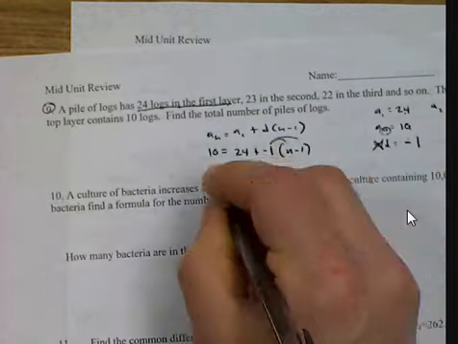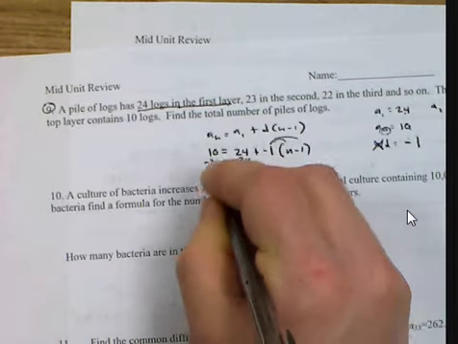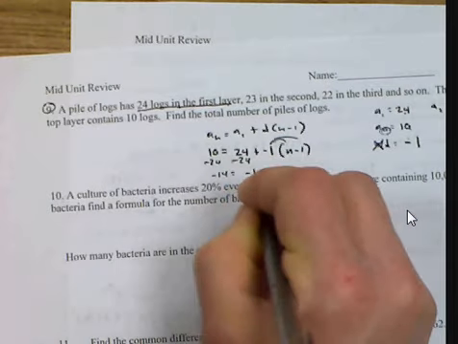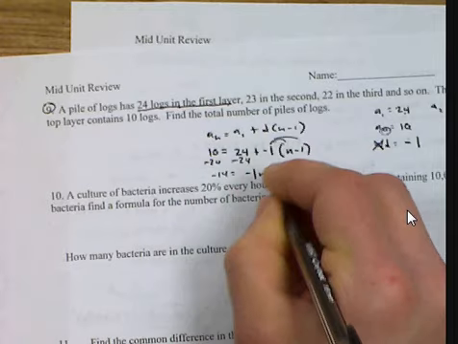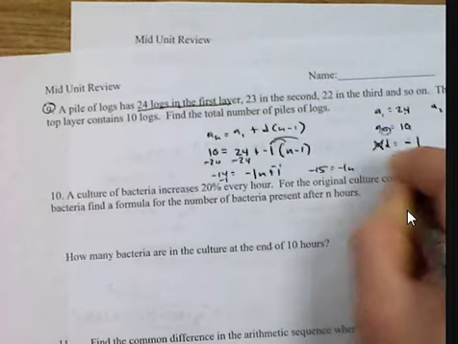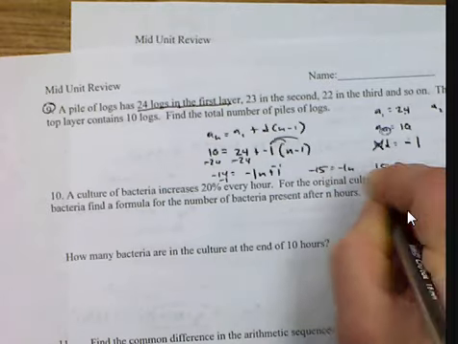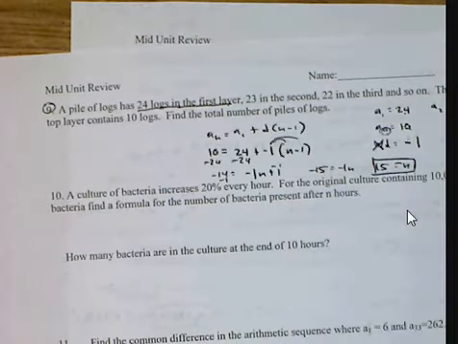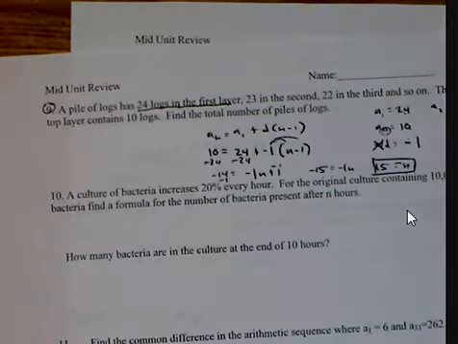So distribute. I'm going to go ahead and subtract here. So negative 14 equals negative 1n plus 1. So if you subtract 1, negative 15 equals negative 1n. So 15 equals n. So evidently there are 15 layers of logs, or 15 piles of logs.